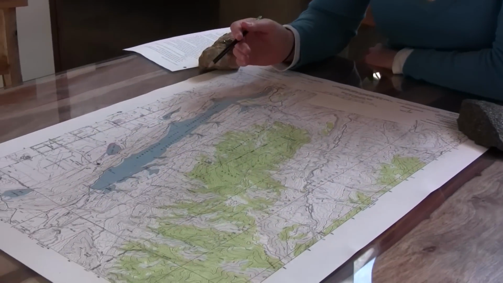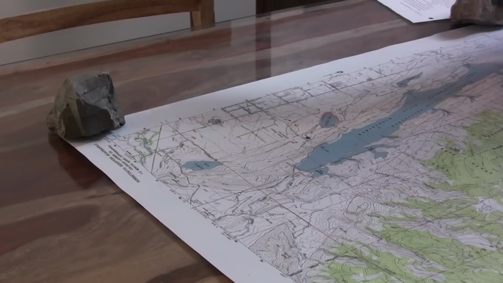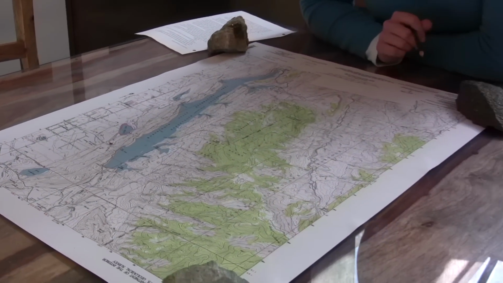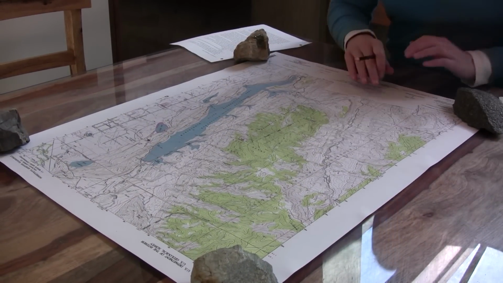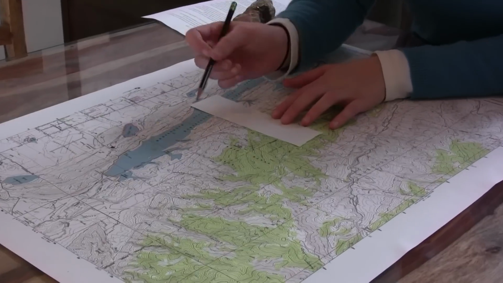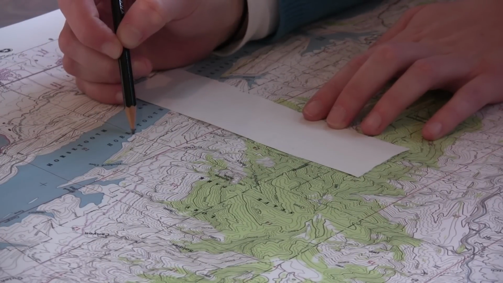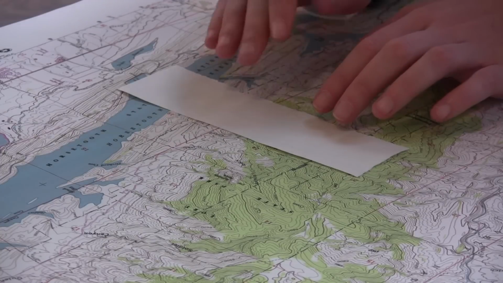I'm going to be demonstrating how to draw a topographic profile using this map. It is a contour map of the Horsetooth Reservoir quadrangle. You can see that up here in the title. The brown lines are contour lines, which you should recognize from your lab manual. We are going to be making our topographic profile along the line from Arthur's Rock here to the edge of Horsetooth Reservoir. So we're going to be representing the topography along that line.